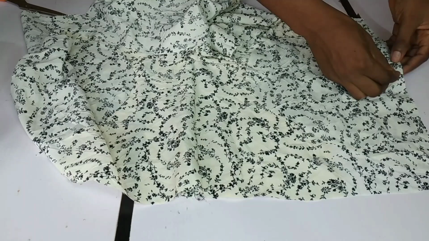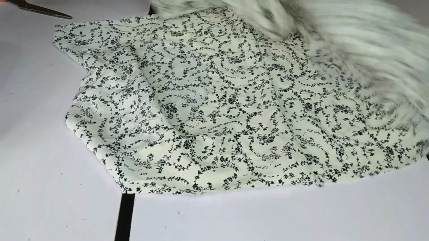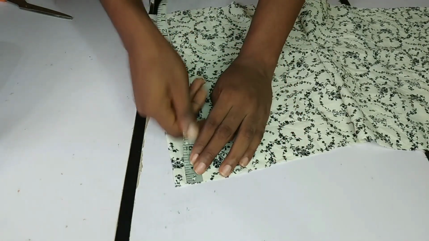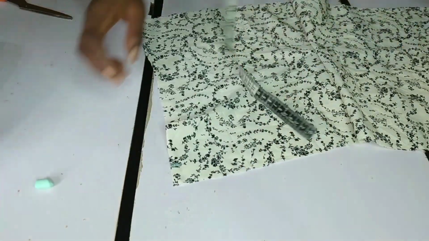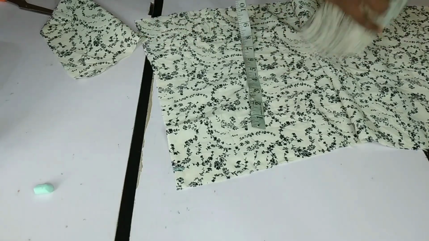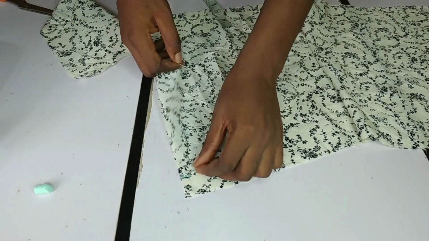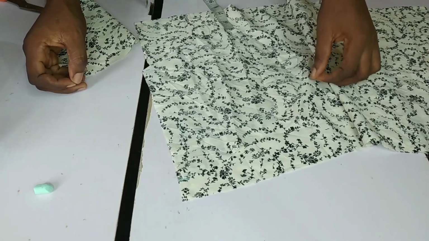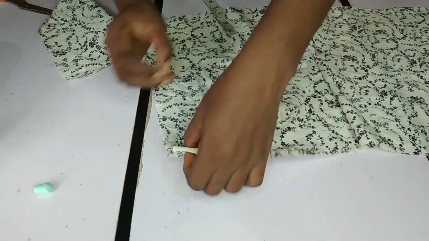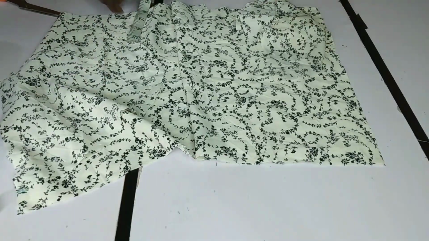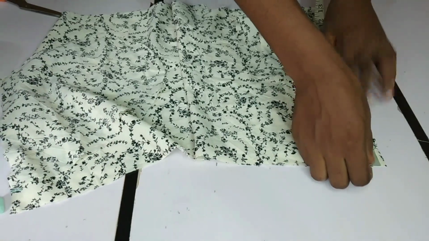So you're going to keep this aside and do the same thing for the right side. Remember, the pocket is supposed to be 4 pieces, so I'm just placing all the 4 pieces on all the sides of our pants. From the 1 inch that you came down, just pin this to the side. You are also going to do the same thing for the other side as well.